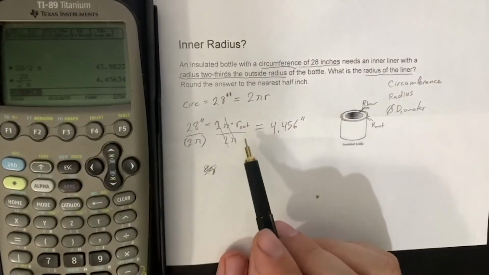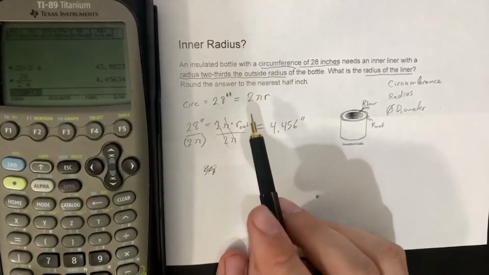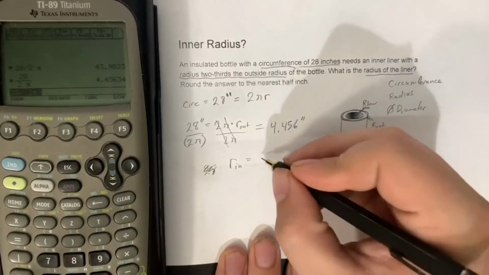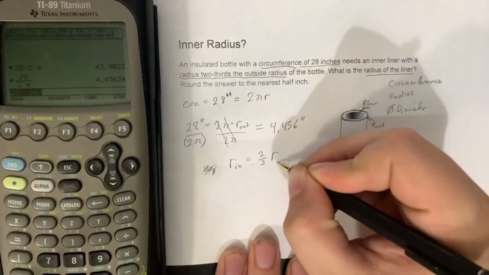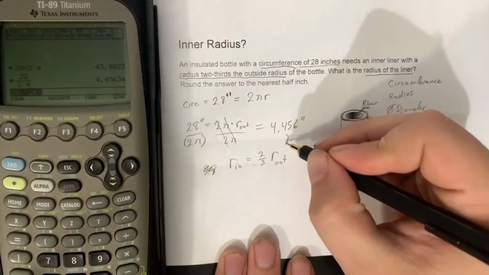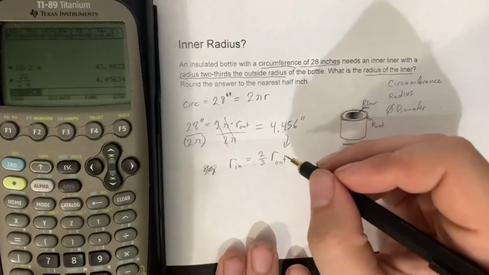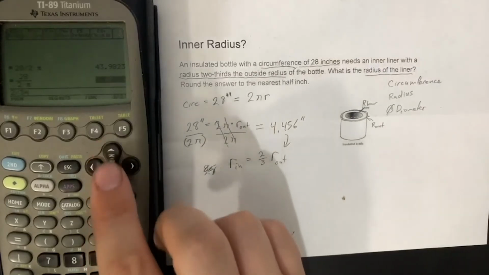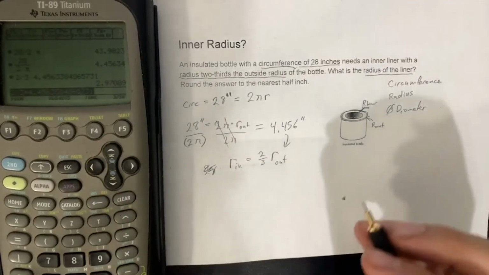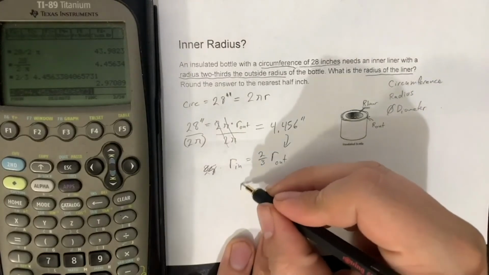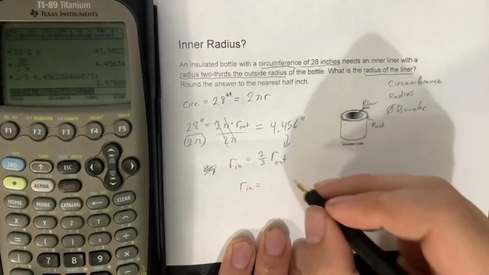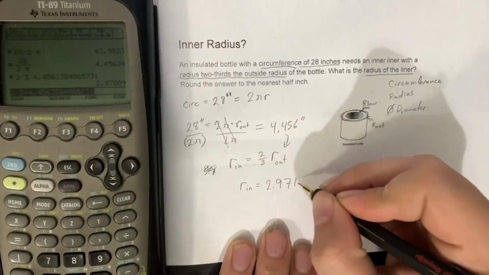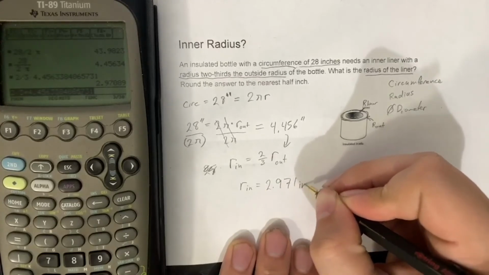Make sure you're keeping track of which part you're talking about, because now we can also look at the problem and say that the radius of the inside is equal to 2/3 the radius of the outside. Take our outside radius, plug it in, and we can say 2 divided by 3 times our initial answer of 4.456, and we can see that the inside radius is going to be equal to 2.971, if we're really being picky, inches.